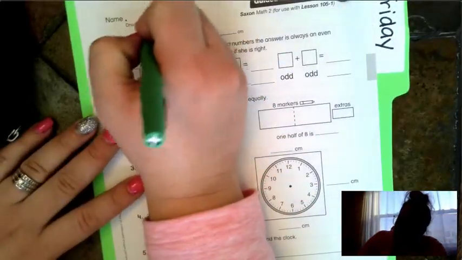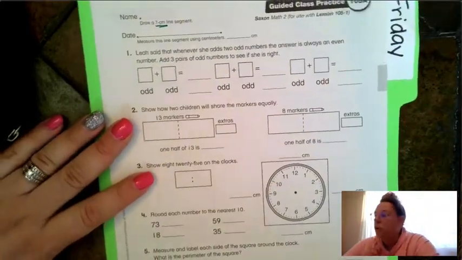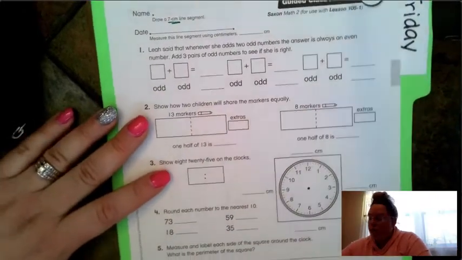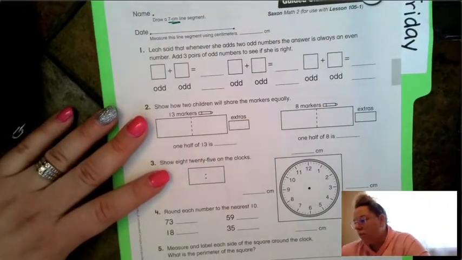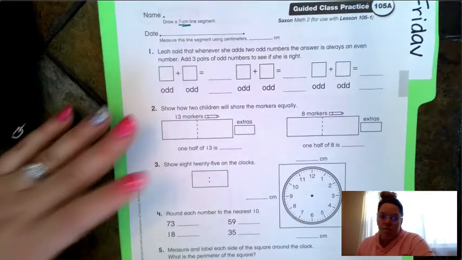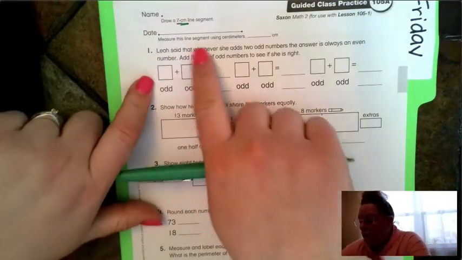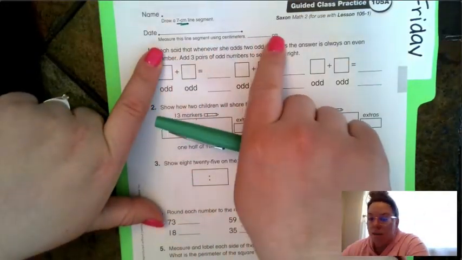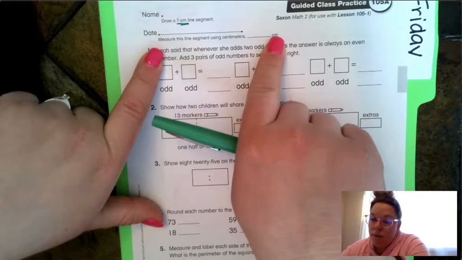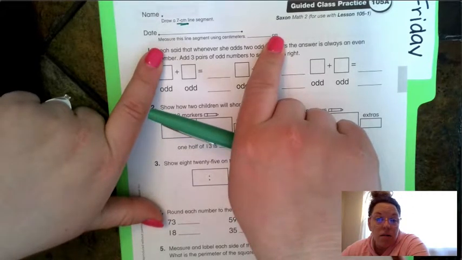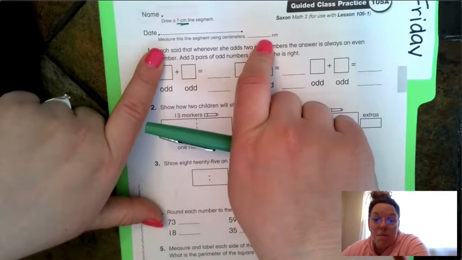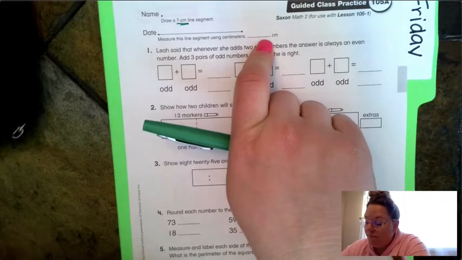First, you need to draw a 7-centimeter line segment. So go ahead, please, and make sure that your line segment is good to go with 7 centimeters. Then you need to measure the date line using centimeters. Remember the difference. There's a difference between inches and centimeters. Your centimeter number is going to be bigger than your inches number, isn't it?